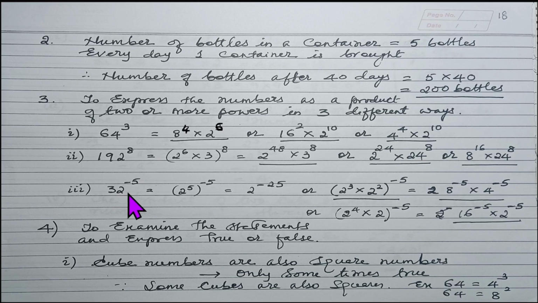Now 32 raised to minus 5 is 2 raised to 5 raised to minus 5, and that is 2 raised to minus 25, because 32 is 2 raised to 5. Further we can write 2 raised to minus 25 as 2 cube into 2 square raised to minus 5, or 2 raised to minus 5 into 4 raised to minus 5, or we can write it as 16 raised to minus 5 into 2 raised to minus 5. So there are different ways of writing it. We can follow any one of the methods.